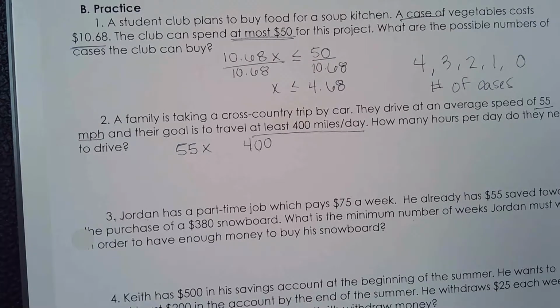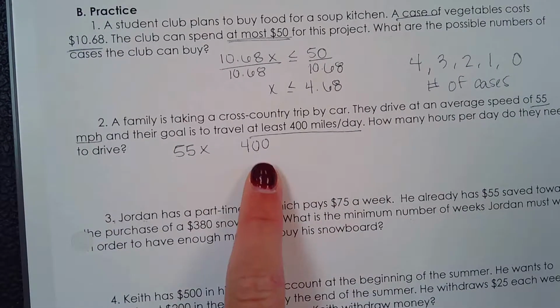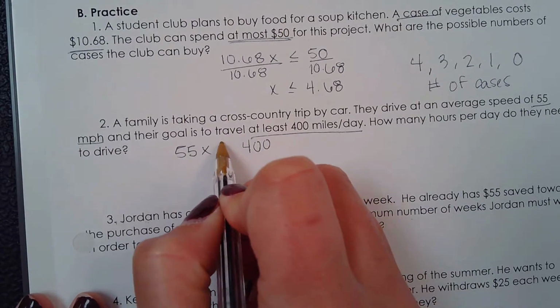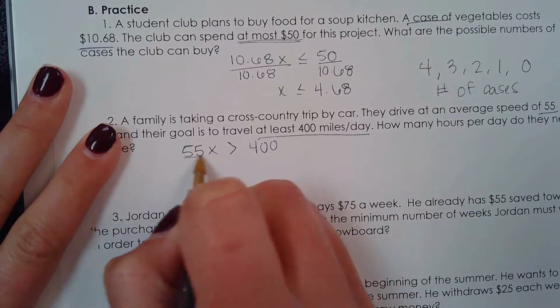So if they want to go at least 400, greater than or equal to. Do we want to go more if we can? Yes. Right? So do we want this side bigger or less than 400? Greater. You can put an equal to on there if you want. Doesn't matter to me. So what do we do to solve that? Divide. So 400 divided by 55.